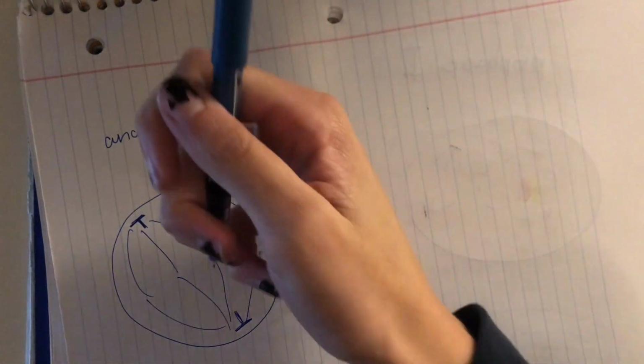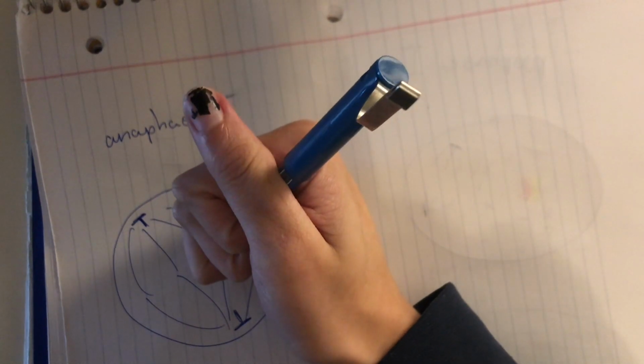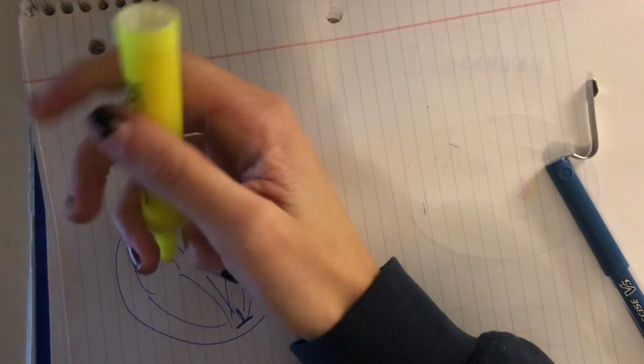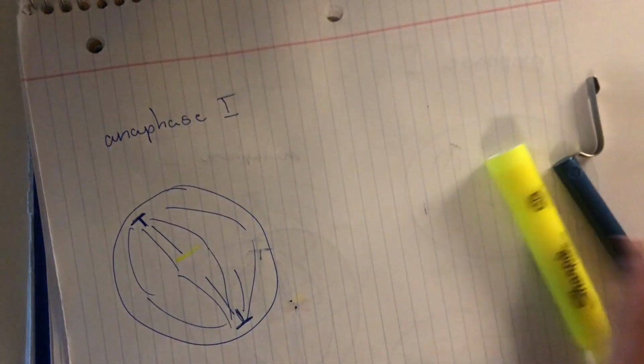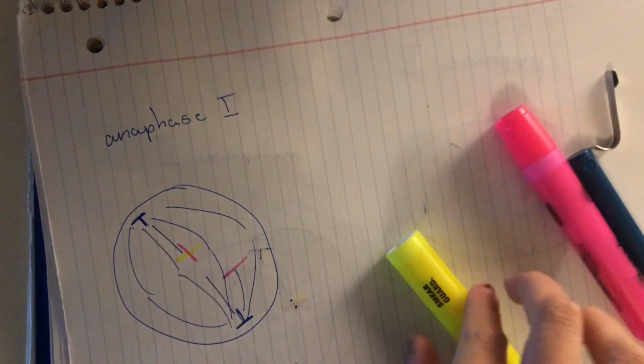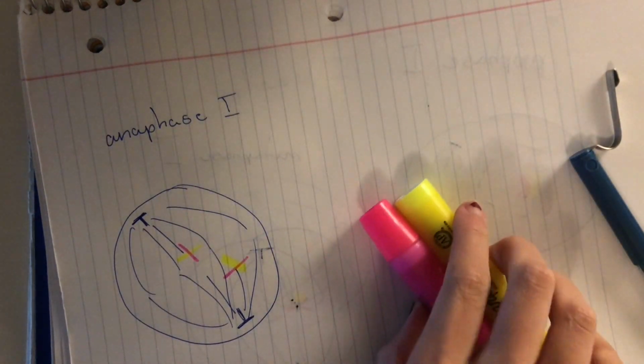However, instead of pulling apart just one chromosome, we pull apart a chromosome pair. And to show the crossing over, I'll draw it half pink, half yellow. So those begin to be pulled apart.